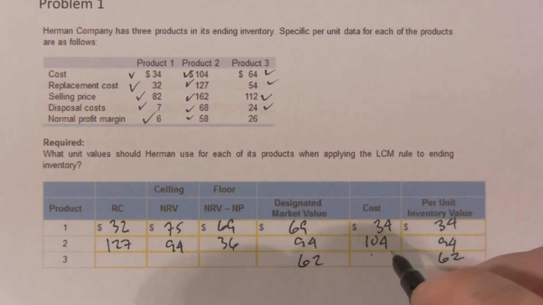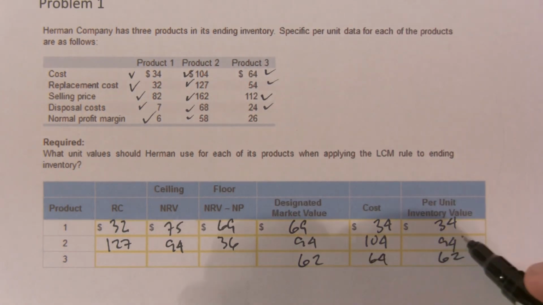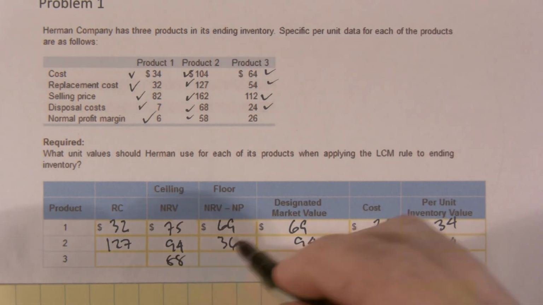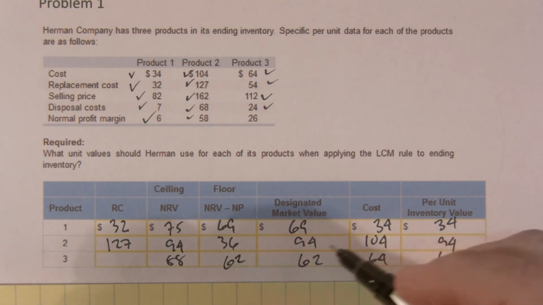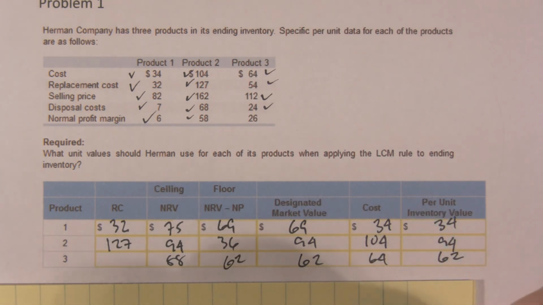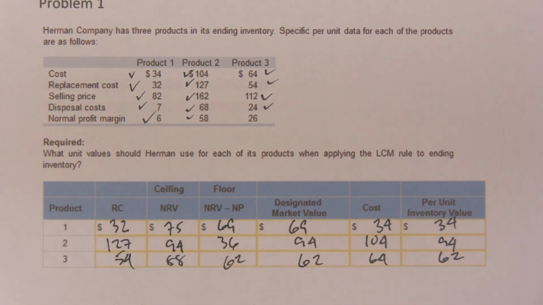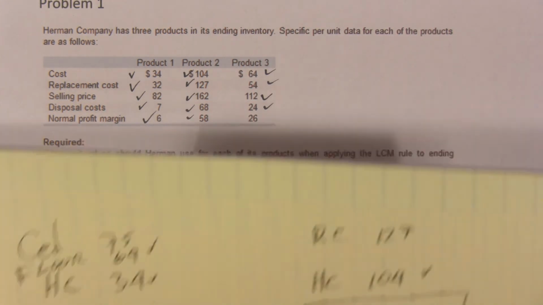So we bought it for 64, we have to mark it down to 62. The ceiling on this is 88. The floor is 62, and the replacement cost is 54. Okay, now that's going through it, thinking about it, doing the way you're supposed to.